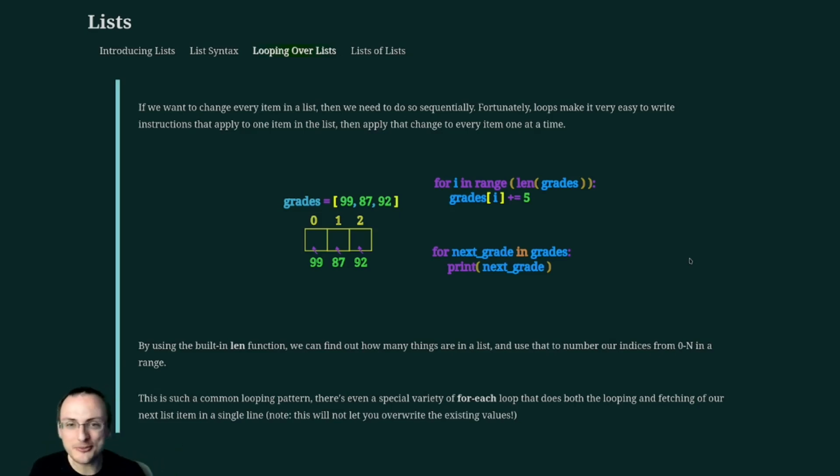Arrays are another name for lists used in other languages. At our level, they mean basically exactly the same thing. So if you hear me slip up, it's a synonym. It's another word for this same data type.